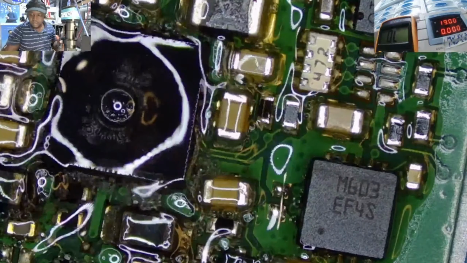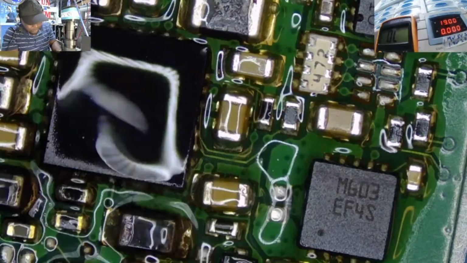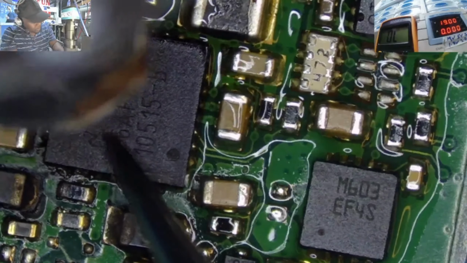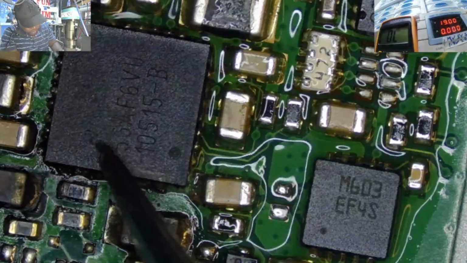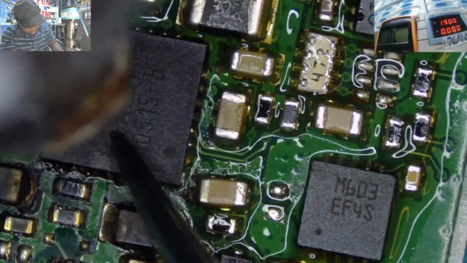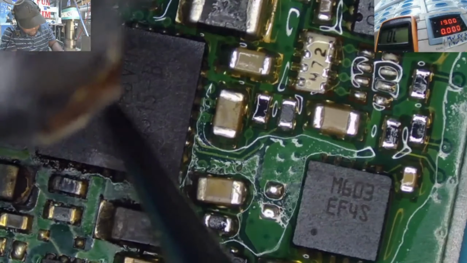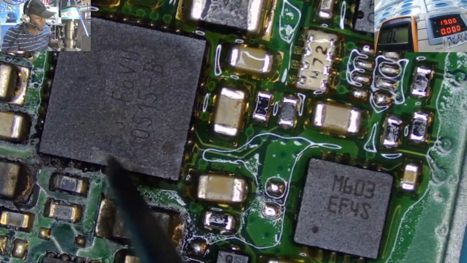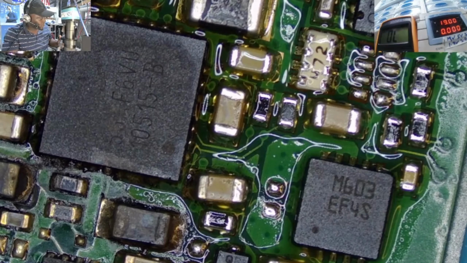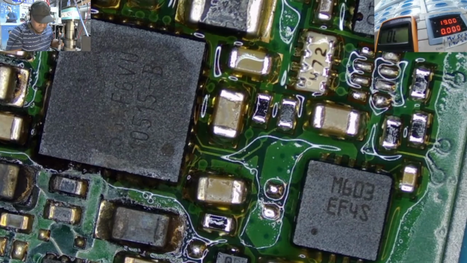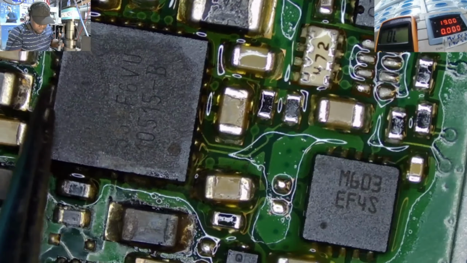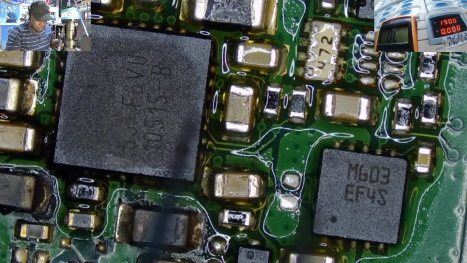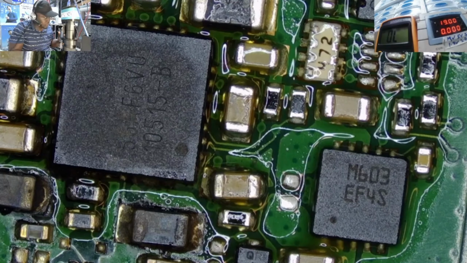Let me add some more flux here. I still did not achieve a reflow on this chip. So I don't know what could be the issue.